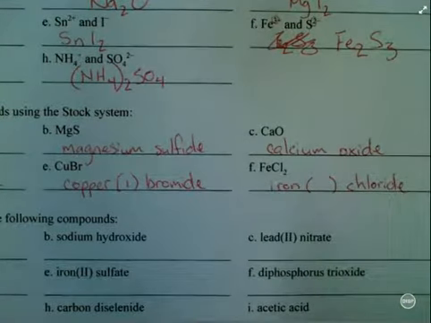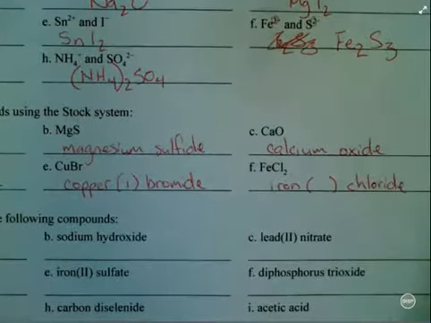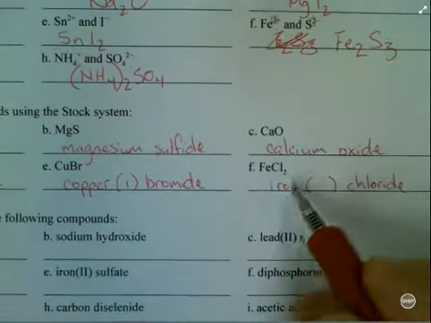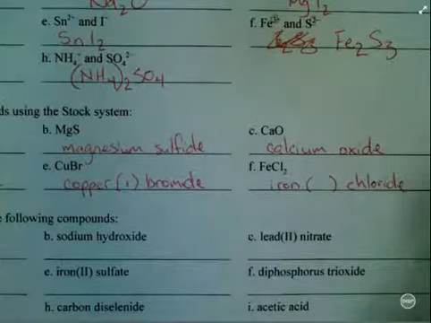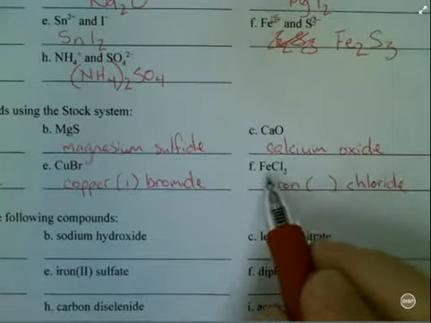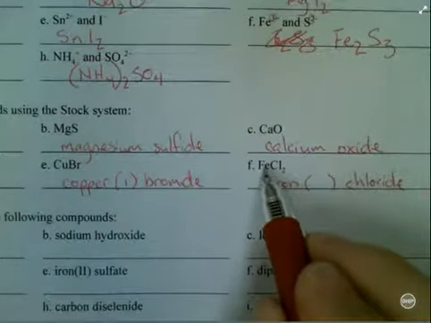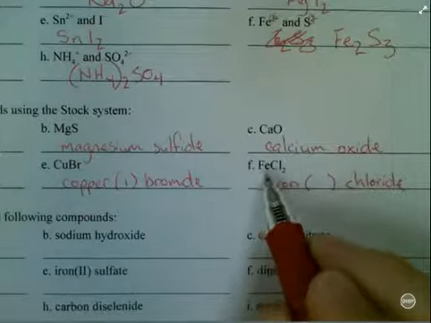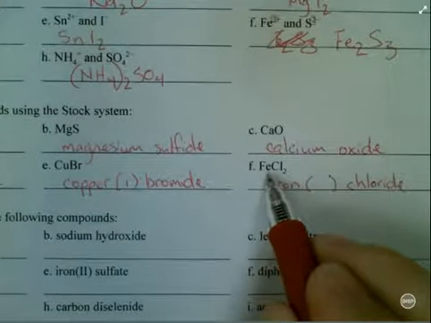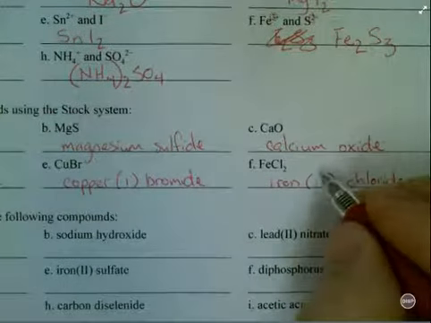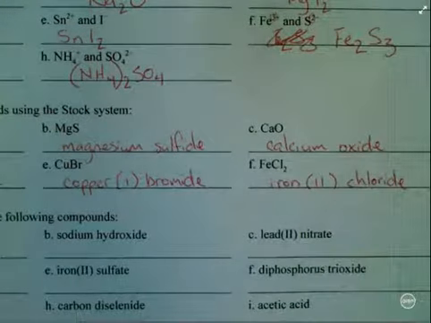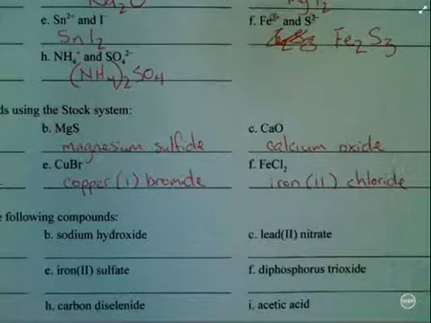Chlorine is in main group 7, so it's going to form a -1 charge when it's chloride. But I look at the formula and I see that there are 2 of them. That means that I have 2 overall negative charges. So since there's only one iron atom, this one iron atom must be responsible for offsetting both of those negative charges, right? So that's going to be an iron 2 chloride.